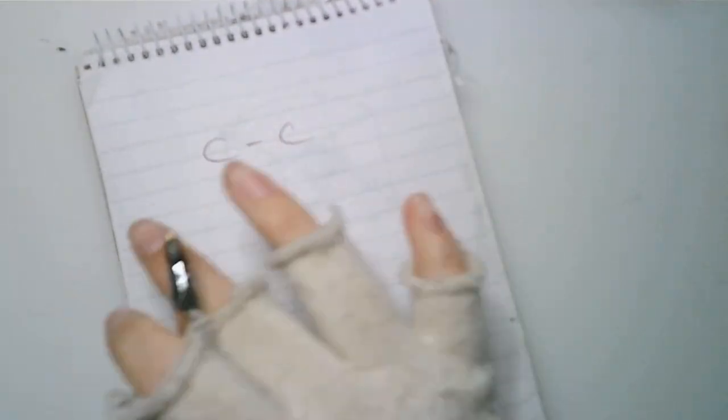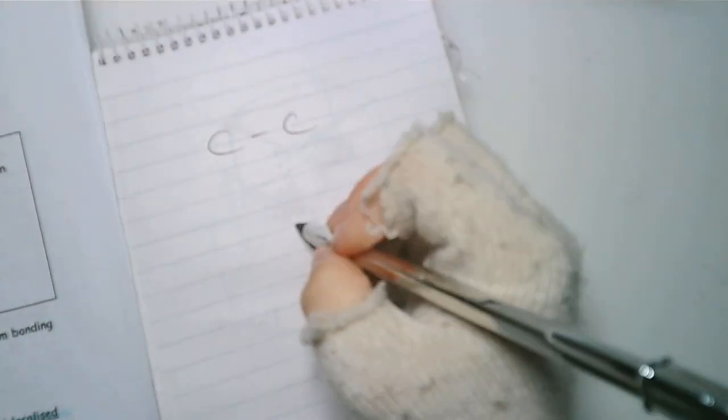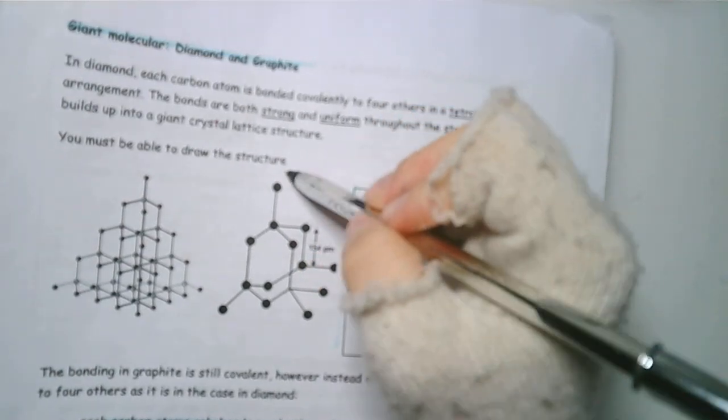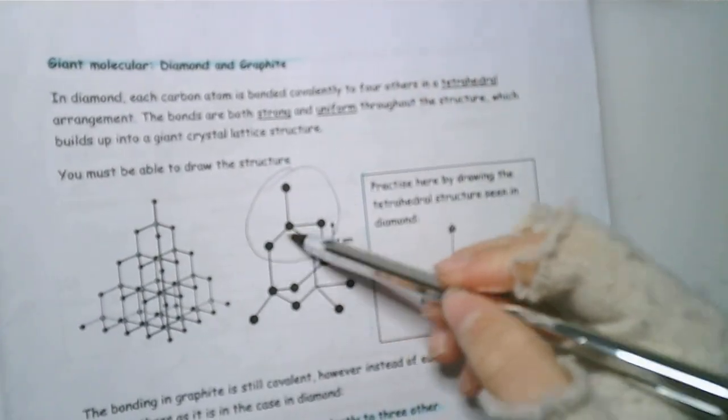Now you have some examples of this. You have diamond and graphite. These are both made of carbon-to-carbon bonds all around the place. You will want to draw the tetrahedral structure in diamond, which is just 1, 2, like that. It's this part of the shape. 1, 2, 3, 4, 5.